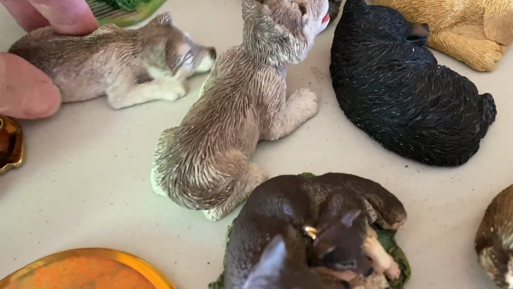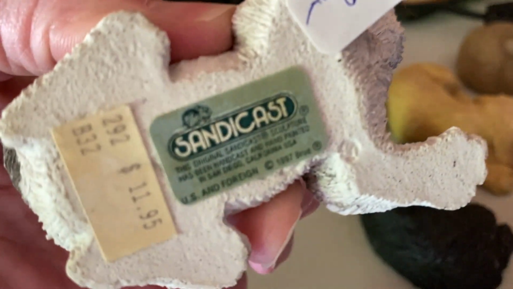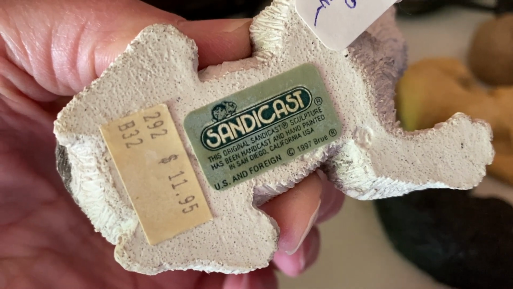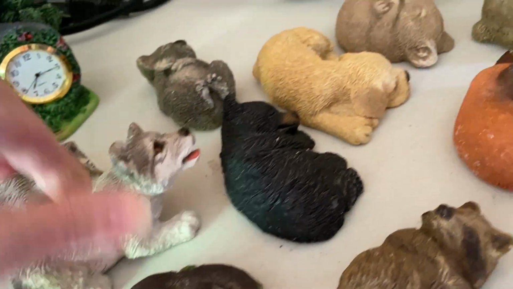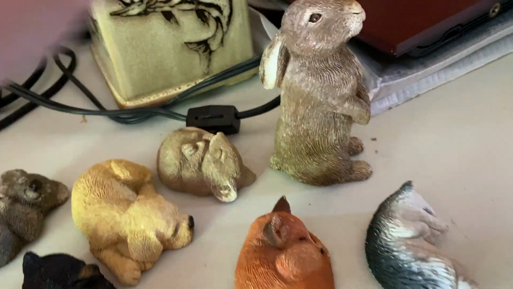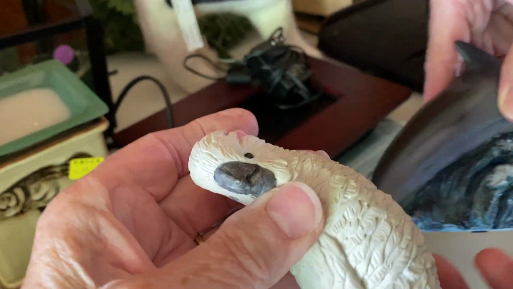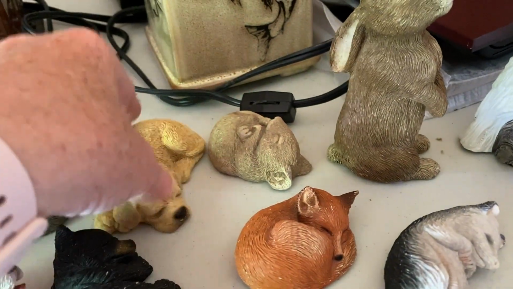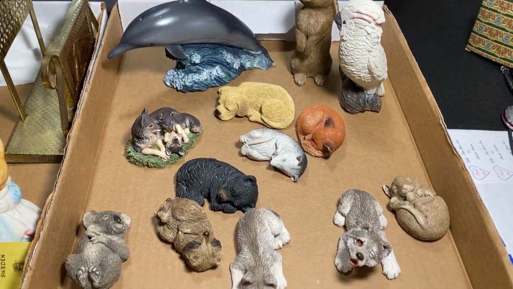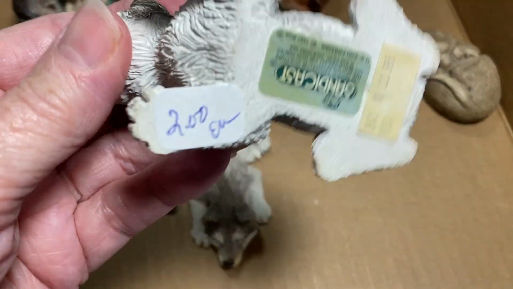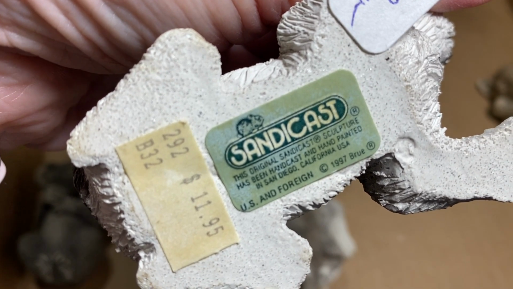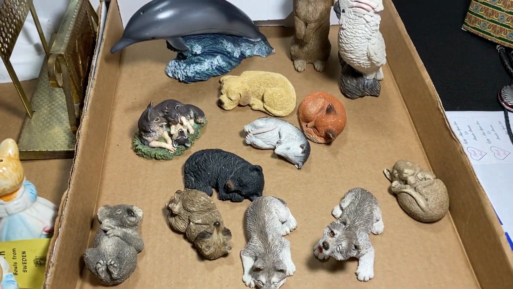So we're going to get all these little sand cast animals. These are the original ones. It says US and foreign, but we're going to get all of these for $20, including the dolphin and including the parrot. For $20, we're going to get all of these. Let's take a look at the sandy cast figures that I bought recently in our photography station. This is what I'm going to work on today, and I'm going to see how fast I can kick these out.